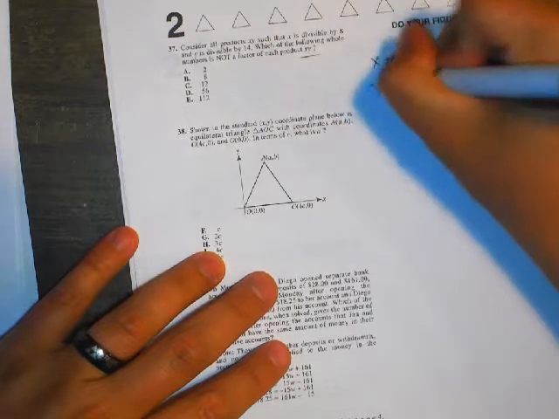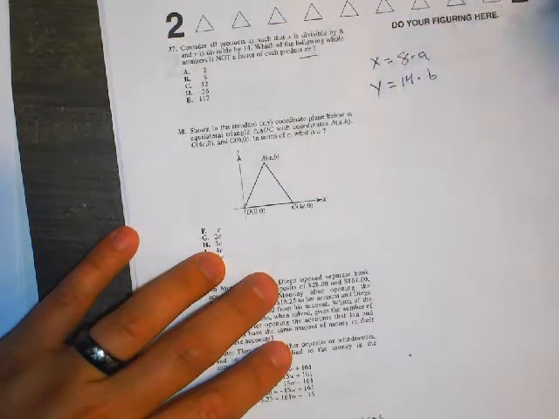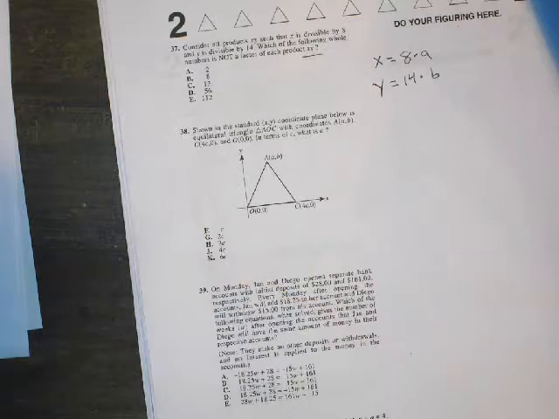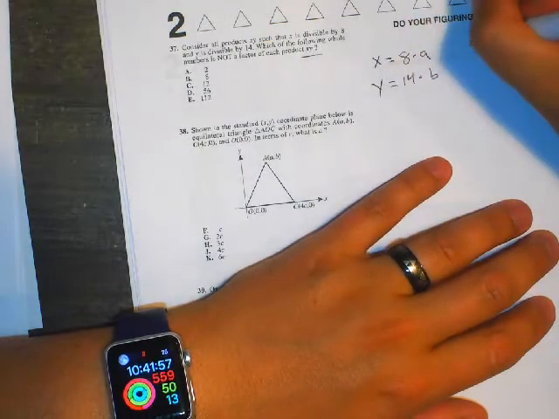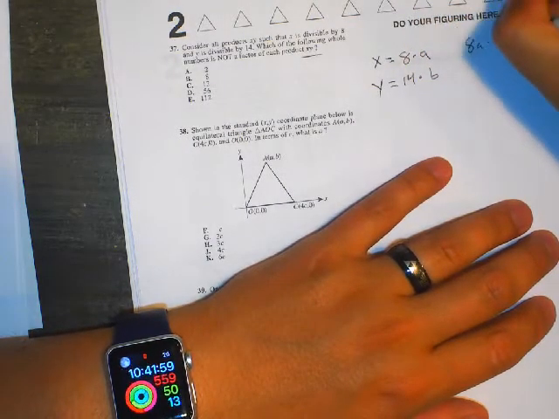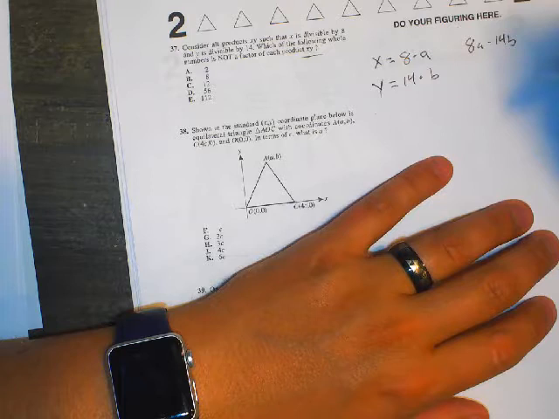Consider all products xy such that x is divisible by 8 and y is divisible by 14, which of the following is not a factor of each product xy. So then what do we know about x? We know x is going to equal 8 times some random number a. We know that y is going to equal 14 times some random number b. A and b don't necessarily have to be the same, right?